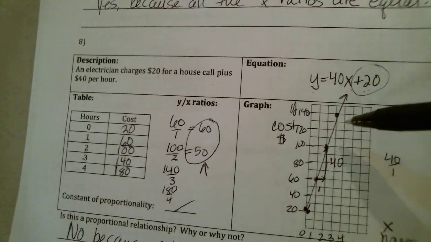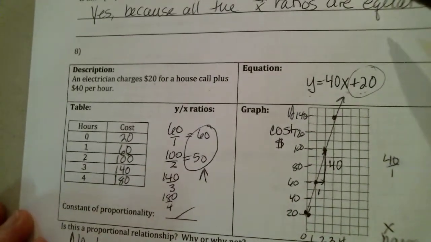These two graphs right here might look different if you've used a different scale, but either way you do it, you should get the same slope and the same results.